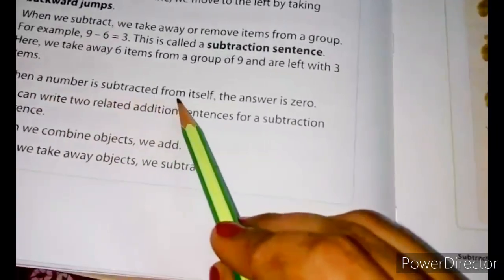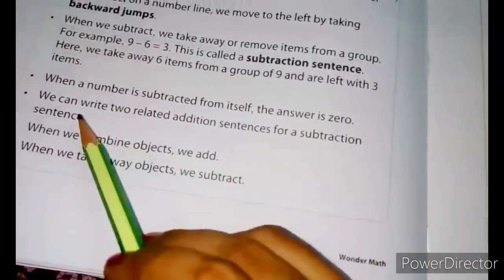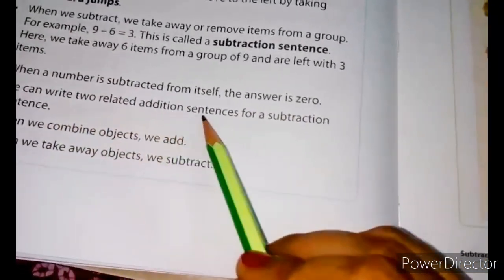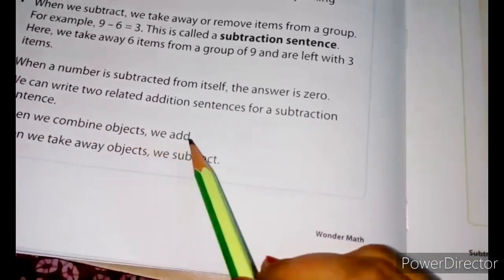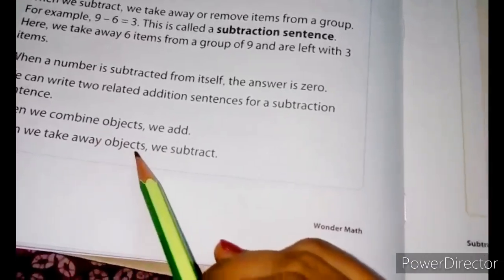When a number is subtracted from itself, the answer is 0. We can write 2 related addition sentences for a subtraction sentence. When we combine objects, we add. When we take away objects, we subtract.